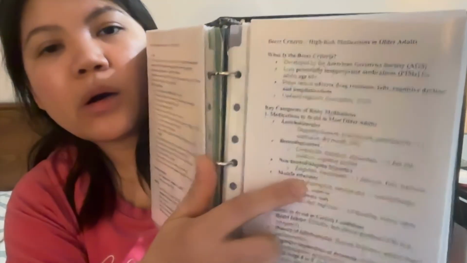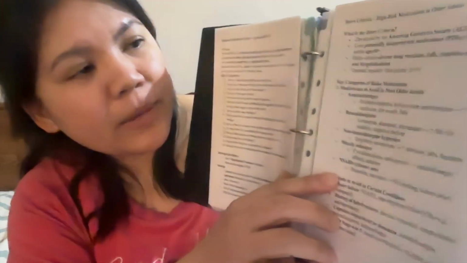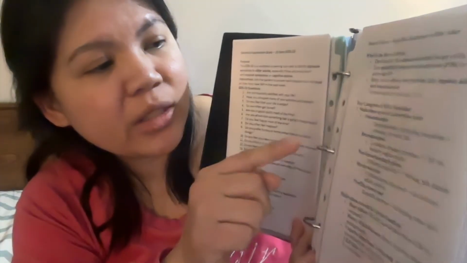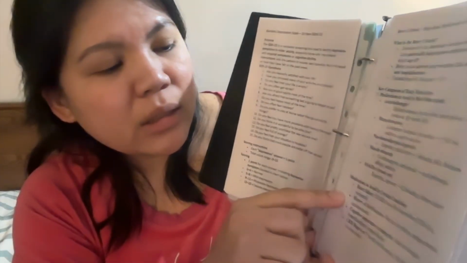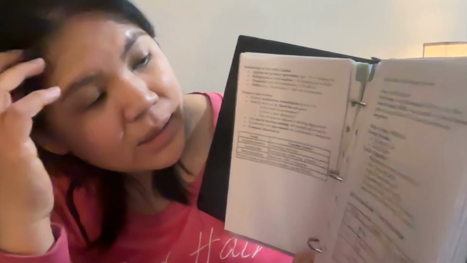Also I included the Beers criteria, the high-risk medications that we should avoid in our older adults. So I put here the medications to avoid, and the medications that should be used instead right here.